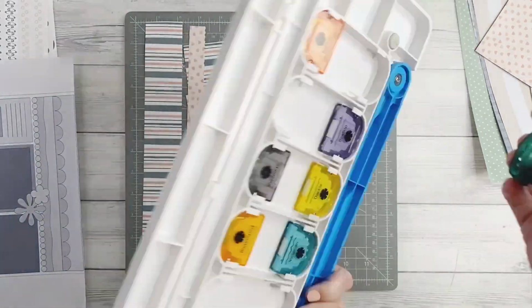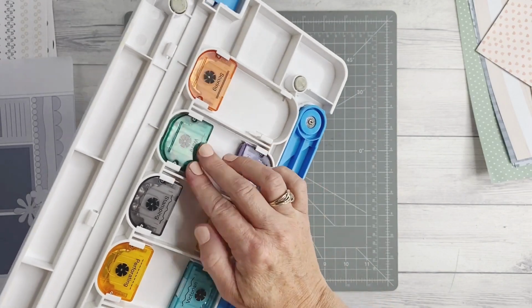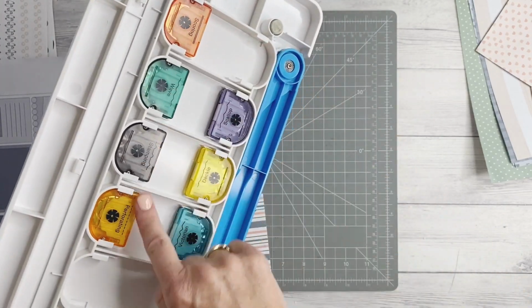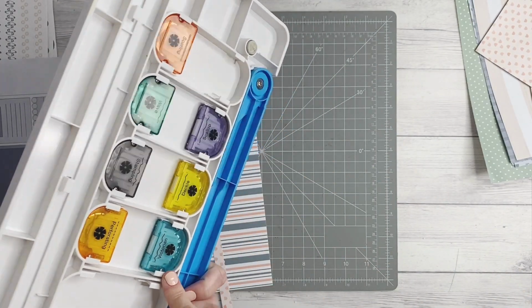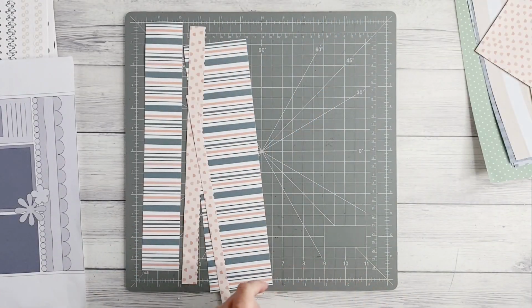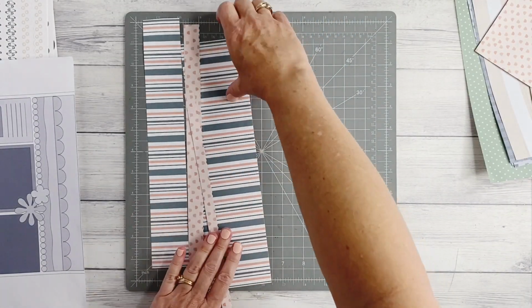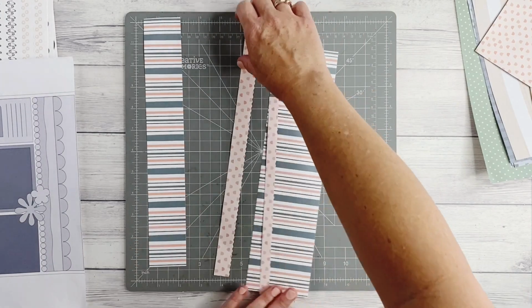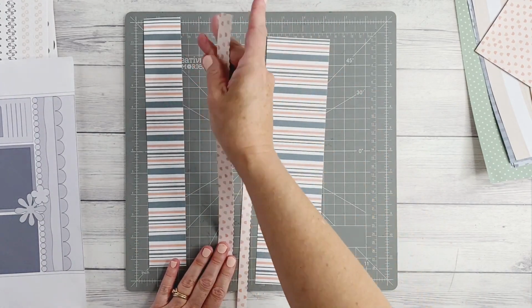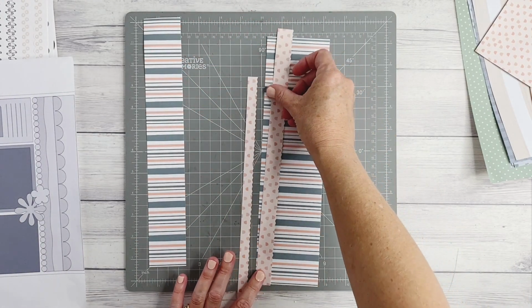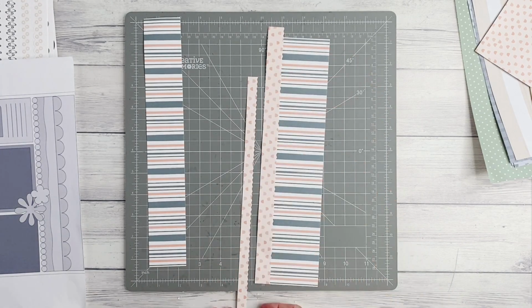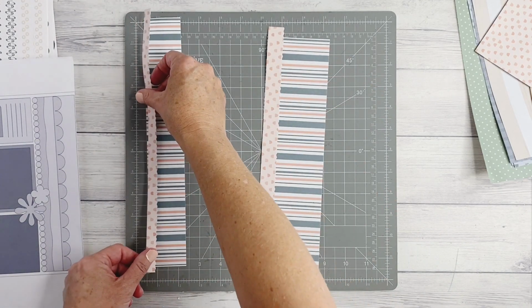And just so I don't lose my blade, I'm going to slide that back into the trimmer board. I love how the trimmer board stores all of your creative blades to the back. So I've got a pink strip that I can add here, and another that I'd like to add there.